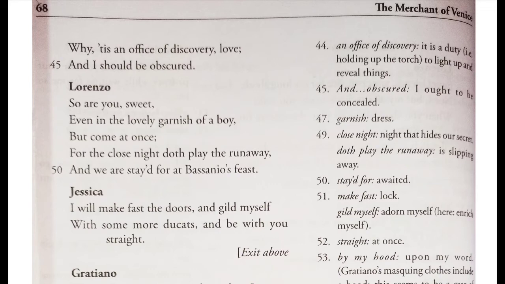Nobody should see me. If I hold a torch, then everybody will know I am Jessica, wearing the clothes of a man, wearing the clothes of a servant boy. Whereas I should be hidden. I should be concealed, so that I can do my getaway without anybody noticing me. So I should be obscured instead of revealing myself.